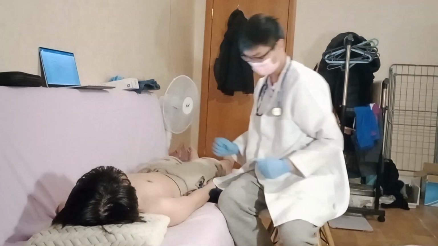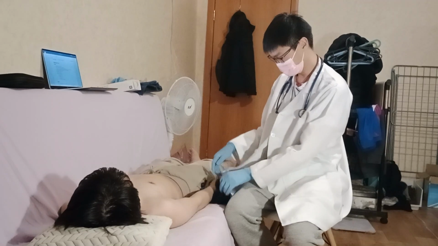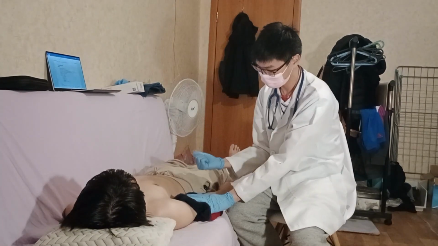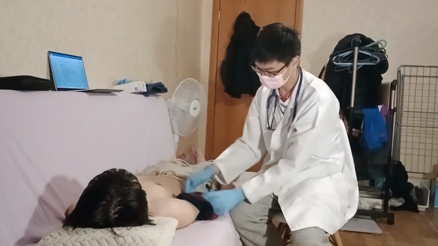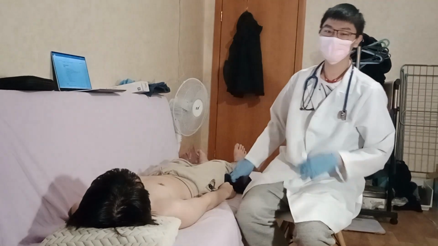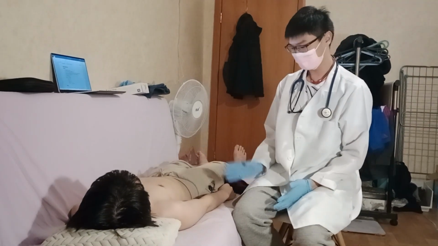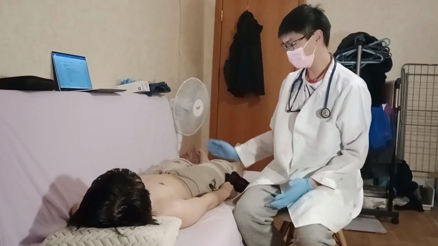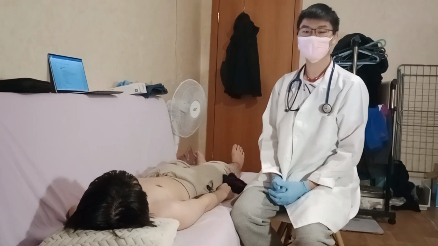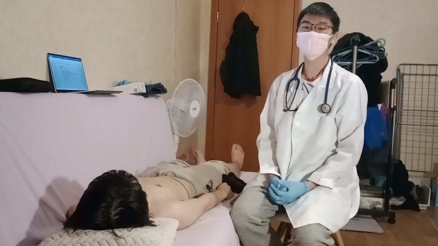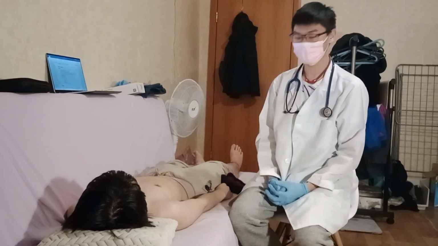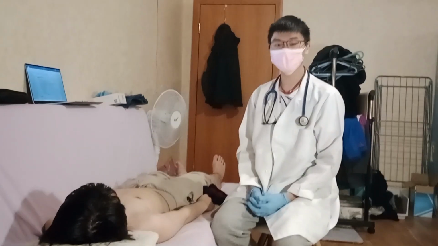Okay. Now I'll measure the blood pressure. So after measuring the ankle-brachial index of each arm and foot, the ankle-brachial index is 1:1. So there is no abnormality in the ankle-brachial index. So now I'll move on to palpation.